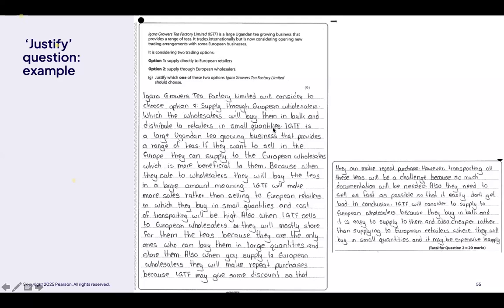So which wholesalers will buy them in bulk, they will distribute them to retailers in small quantities. So it provides a range of teas. If they want to sell in Europe, they can supply. It's more beneficial to them. And they're making that point about wholesalers will buy in bigger proportions. It's going to be more straightforward.